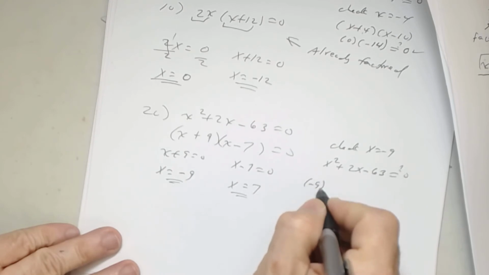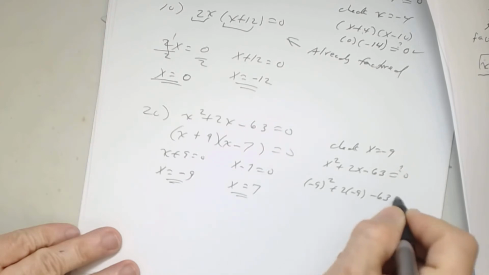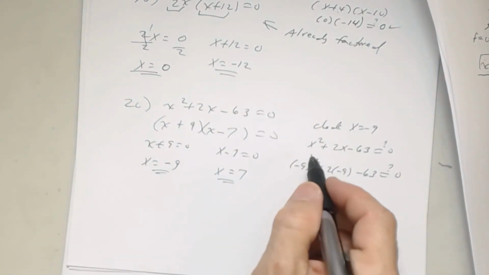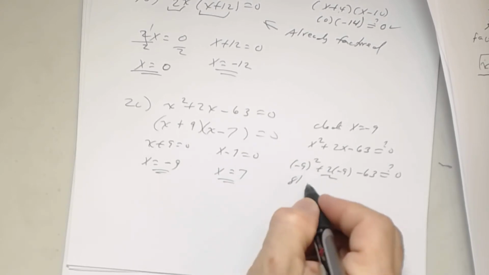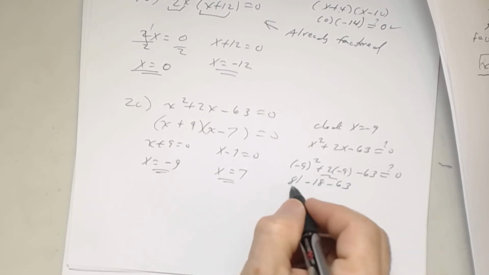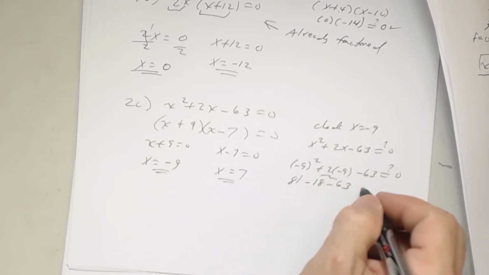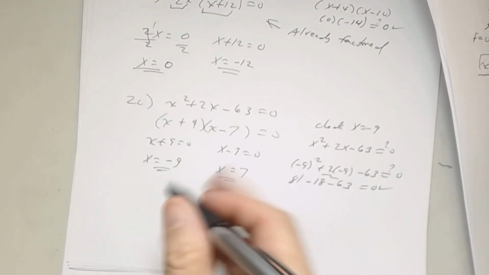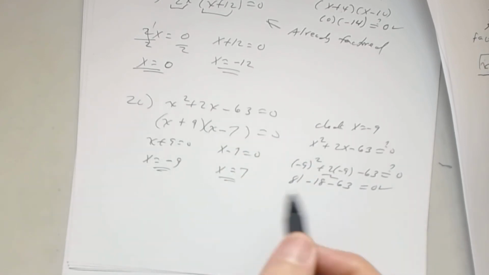So I got negative 9 in parentheses squared plus 2 times negative 9 minus 63, and we'll see if that's going to equal 0. What's negative 9 times itself? What's 2 times negative 9? And then minus 63. On your calculator, quickly, what's 81 minus 18 minus 63? 0. So that's a true statement. So negative 9 is the solution. Then you can do the same thing with 7. Now in class, I don't have time to do that. On a worksheet you do.